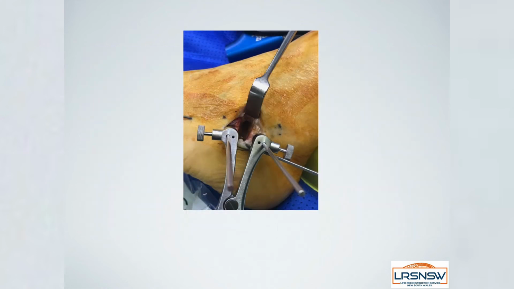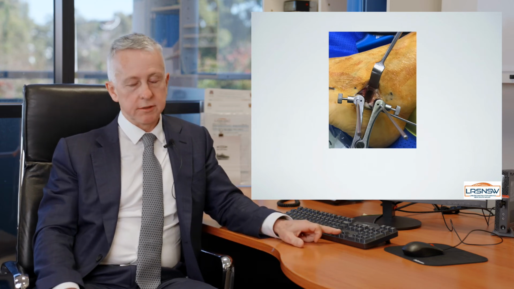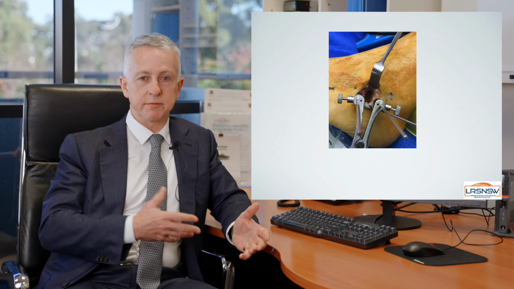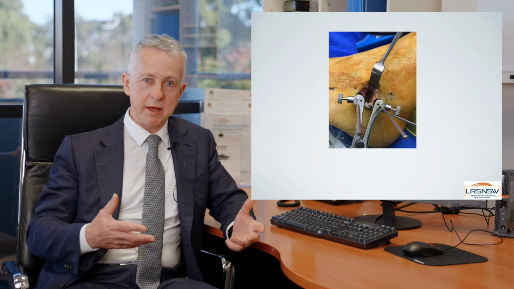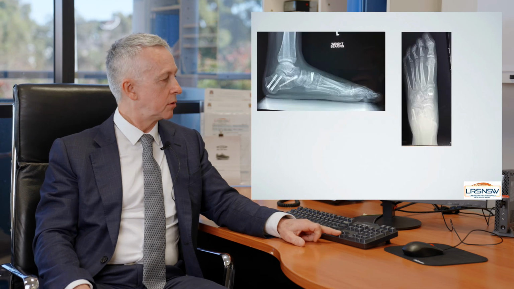Finally, another technique is to lengthen the lateral column, and that involves a cut in the heel bone and distraction. We put bone graft in there, and that brings the foot around so that it's lined up with the tibia. So there's a range of procedures that are necessary, sometimes all of them, sometimes part of them, depending on the individual patient and their requirements.